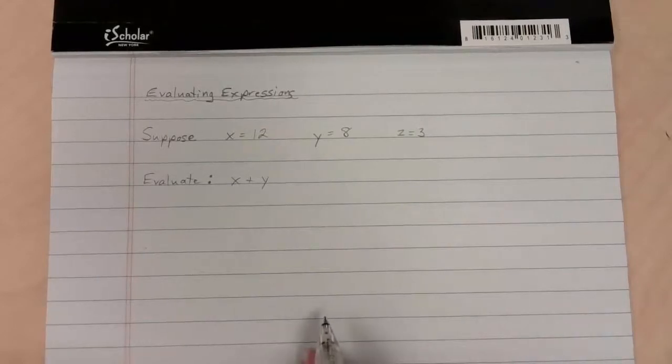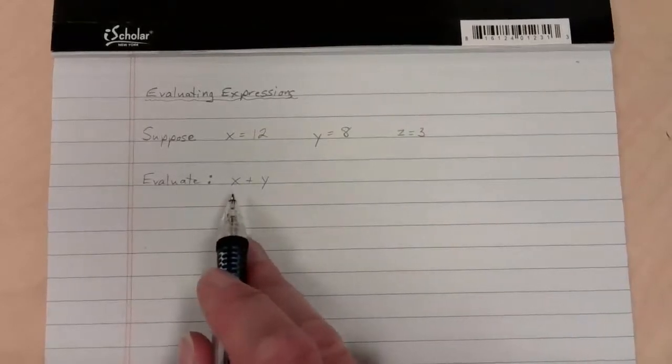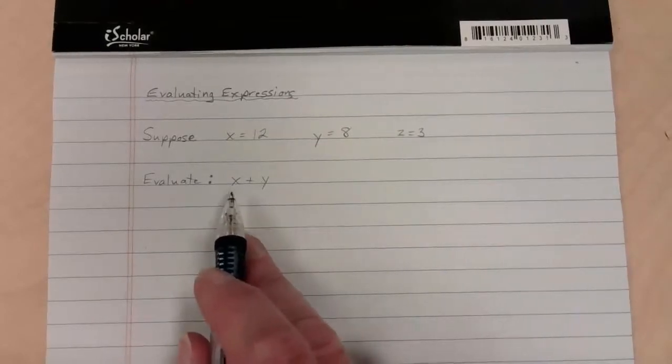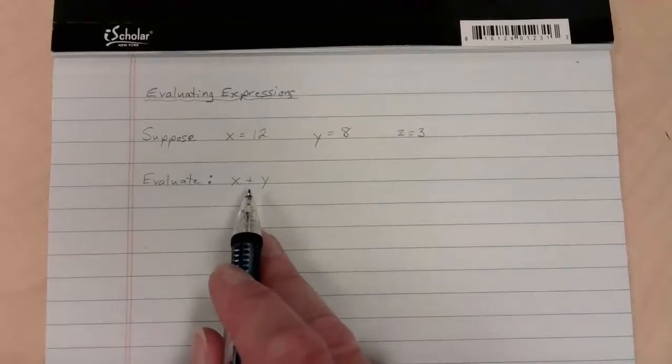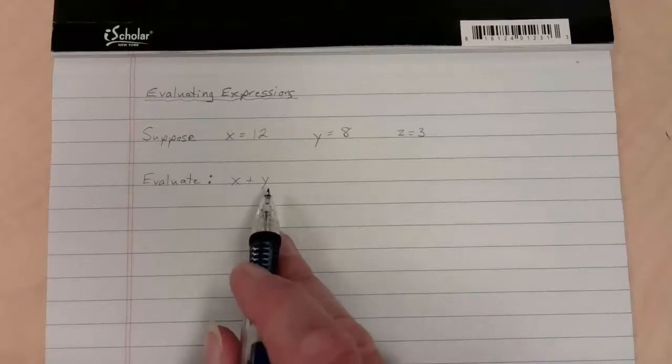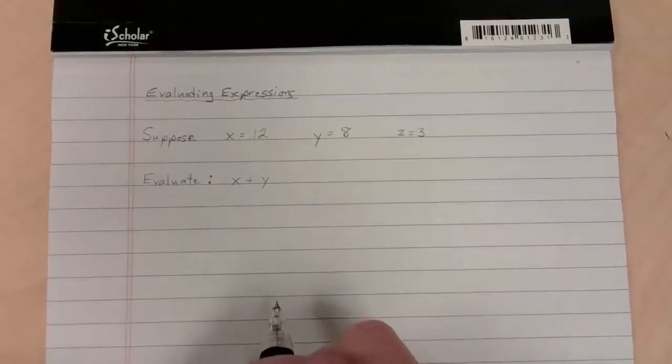So, in order to evaluate expressions, we said expressions were things that don't have equal signs. We're talking about variables or numbers with one of our mathematical operations or sometimes multiple mathematical operations between them. Right now, I can't evaluate x plus y. I can't put that together. That doesn't mean anything. But for some of you, the word evaluate might not mean anything either.